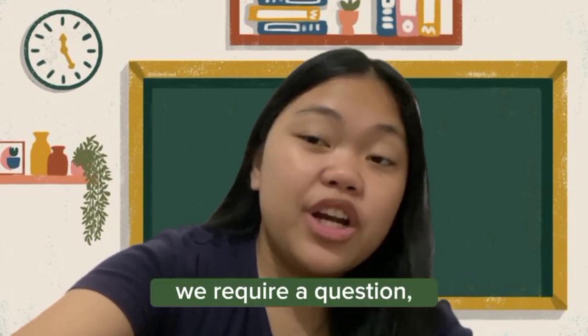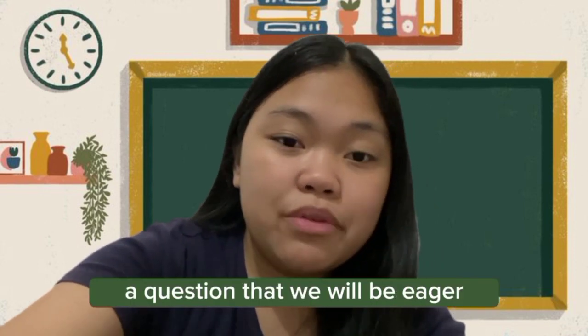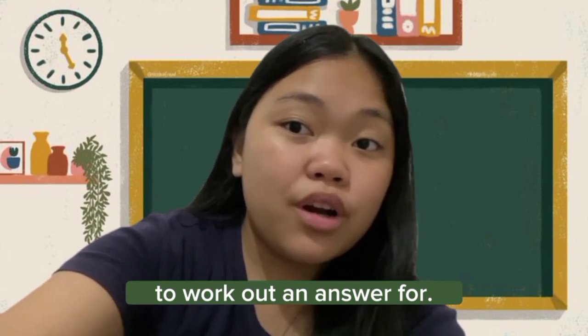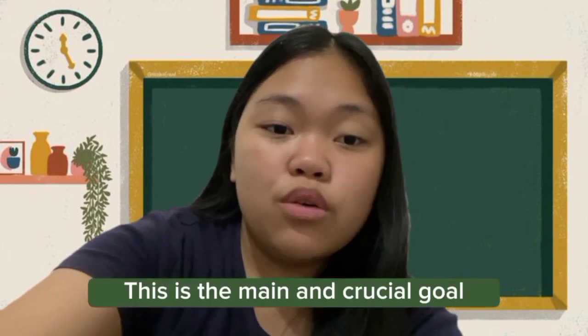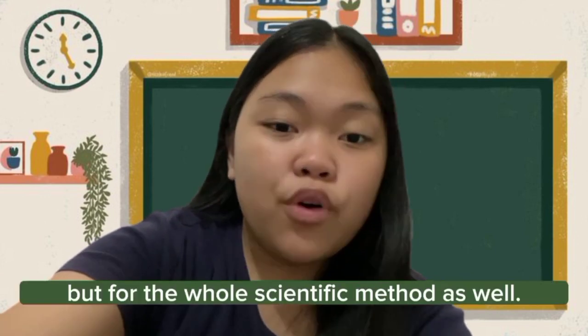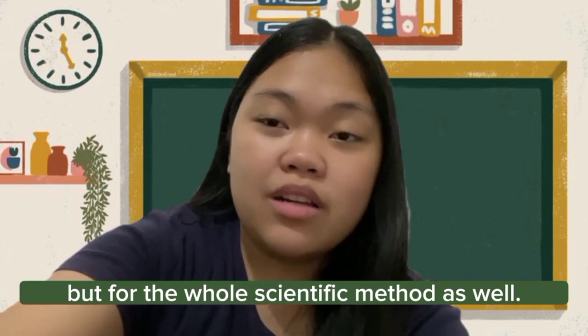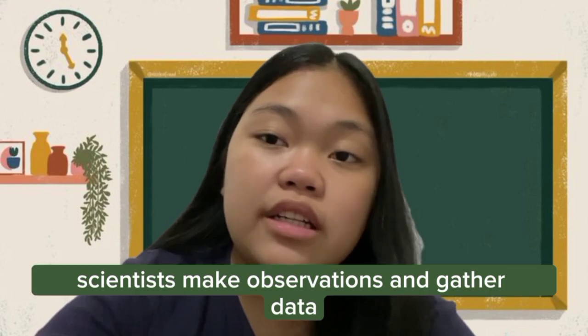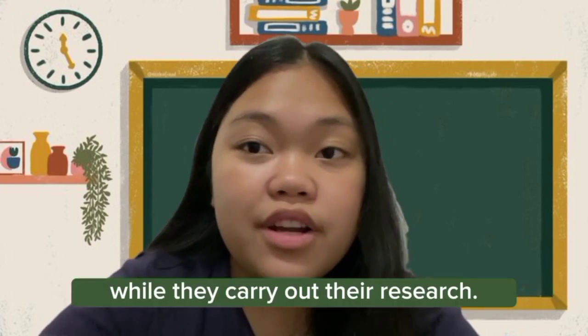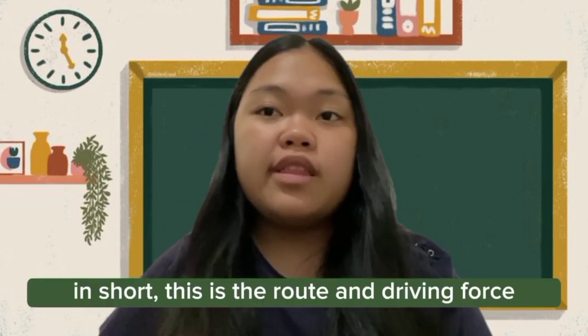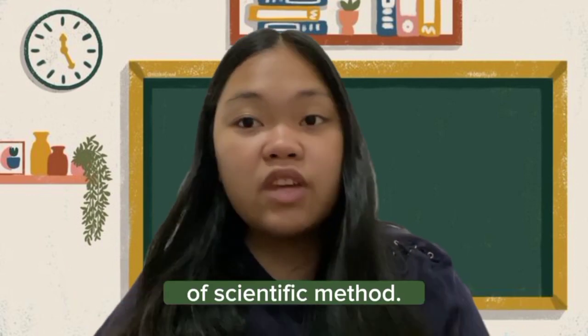In this step, we require a question that we will be eager to work out an answer for. This is the main and crucial goal not only for the step, but for the whole scientific method as well. This is because scientists make observations and gather data while they carry out their research. That is why, in short, this is the root and driving force of the scientific method.